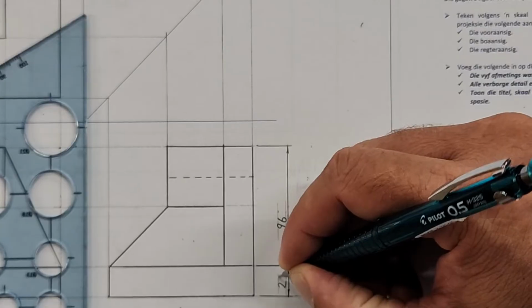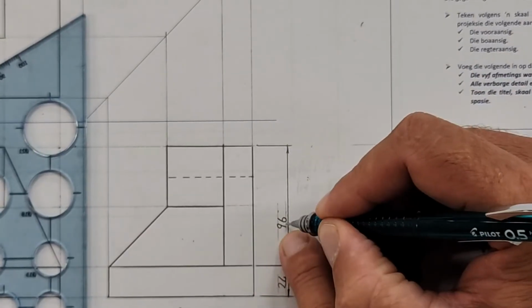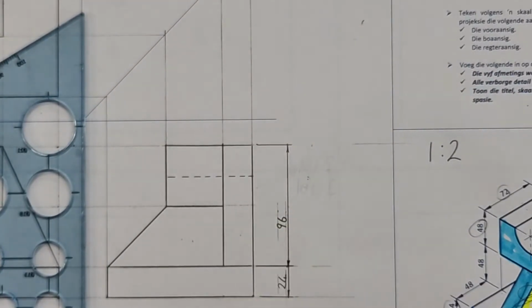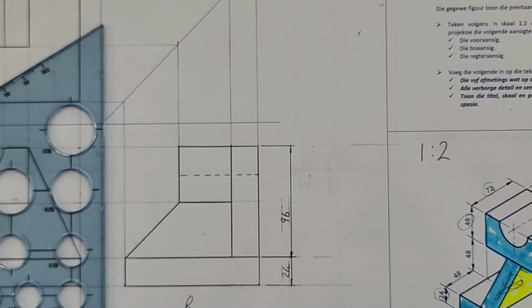Nee. The dimensions, people, that I write there never changes regardless of the scale.